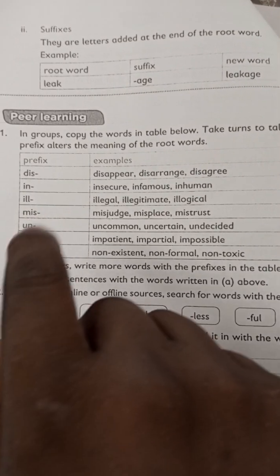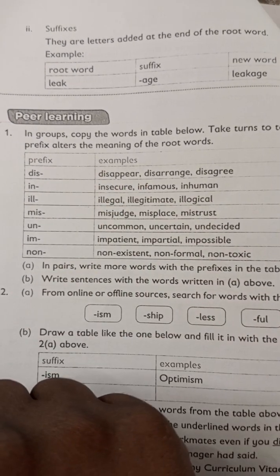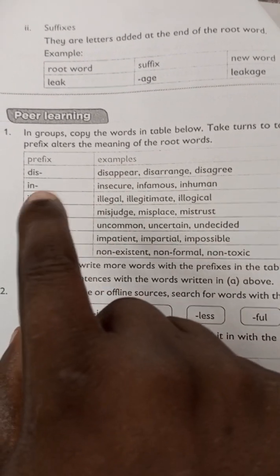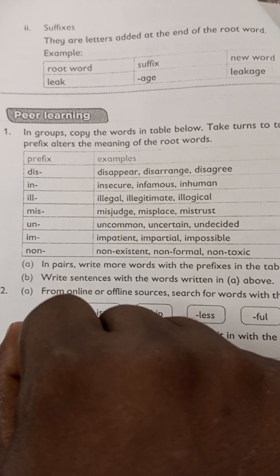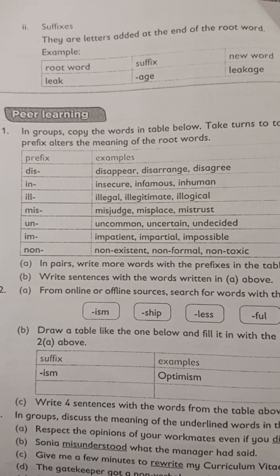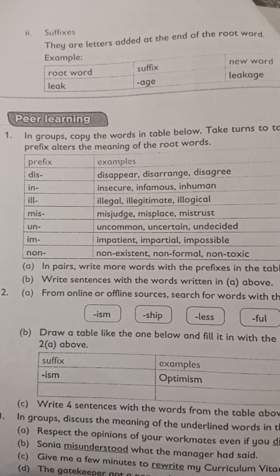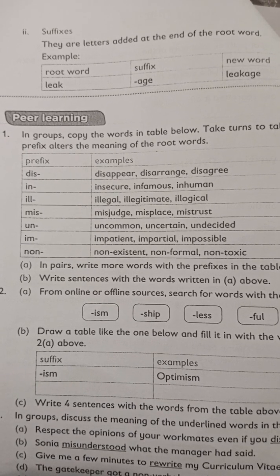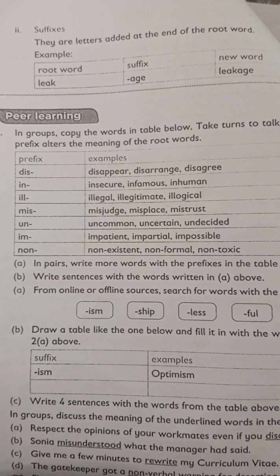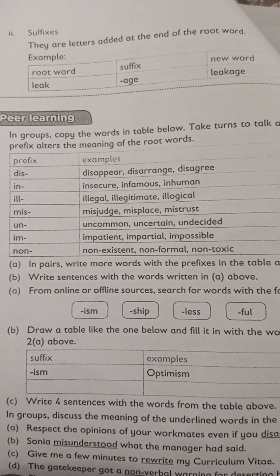I will give an example. For example, the word disappear: the root word is appear, because the prefix dis has been added, which means the meaning of the root word has been altered. How has it been altered? The meaning of the root word appear has been altered, and now it means something different. To disappear means the opposite of appear.